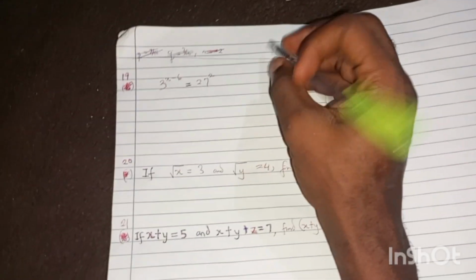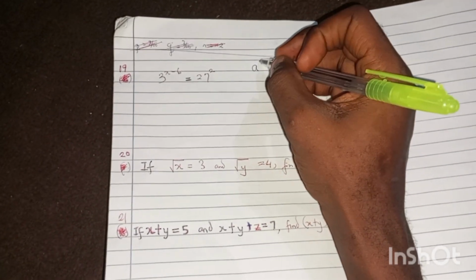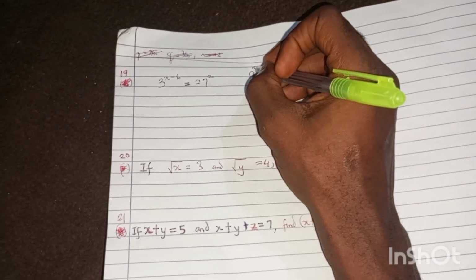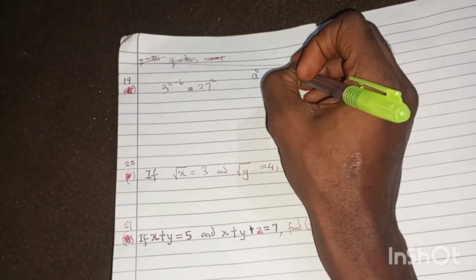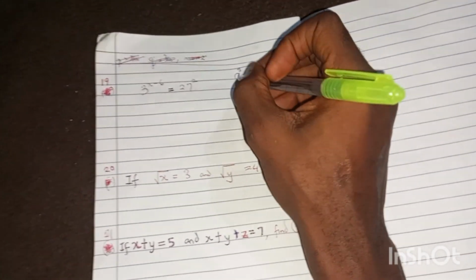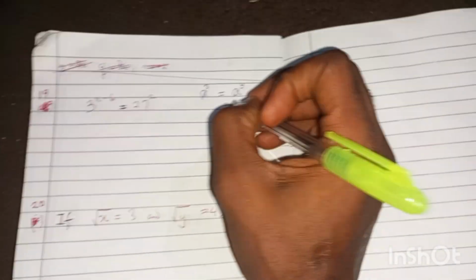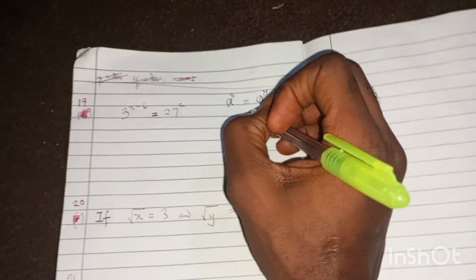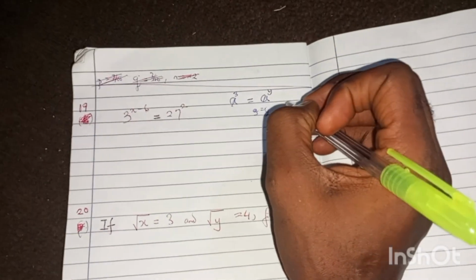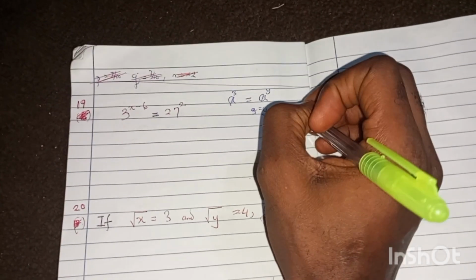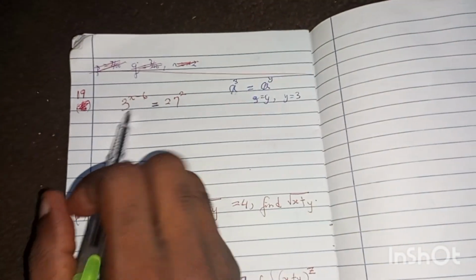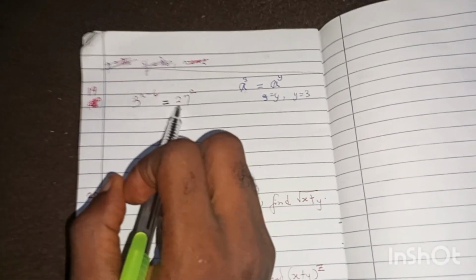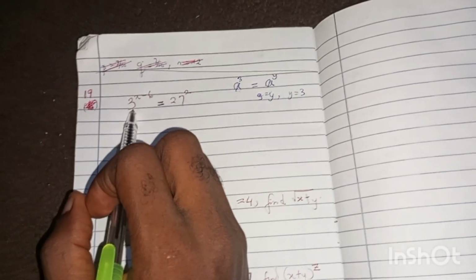Just like when you have something like a raised to power 3 is equal to a raised to power y, we can cancel the bases and just say 3 equals y, or y equals 3, because they have the same base. So we try and express these two numbers to have the same base. 3 is already on base 3.